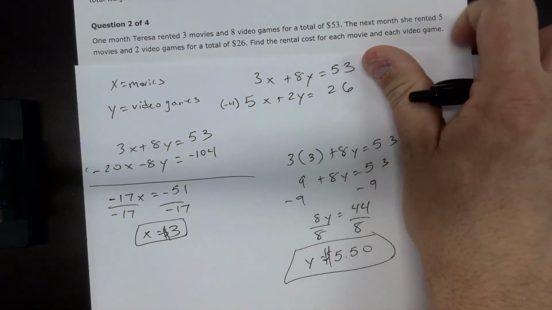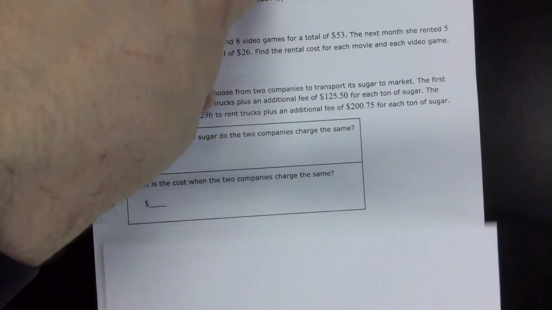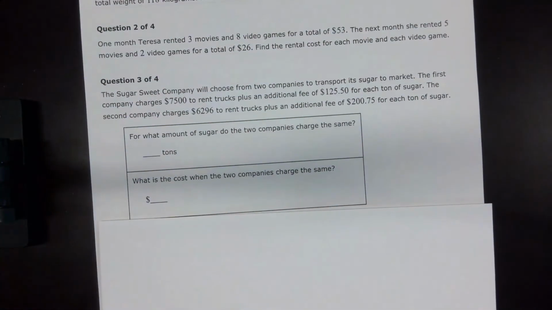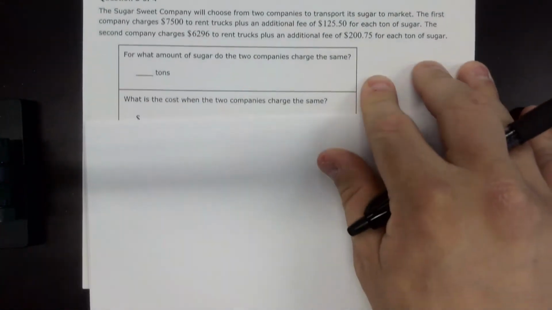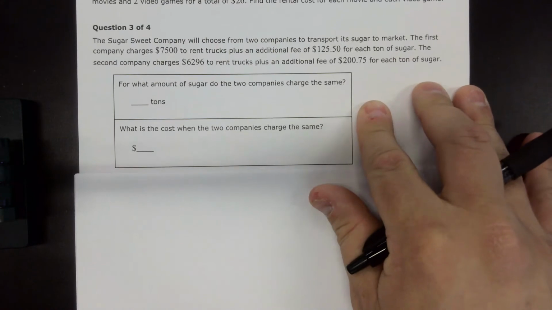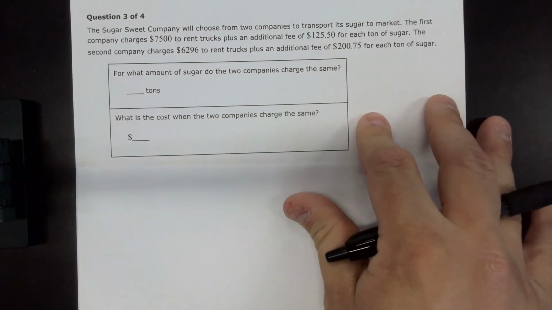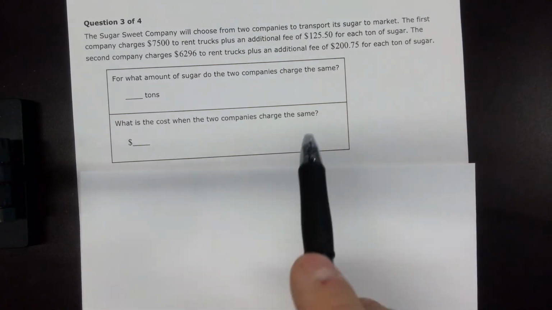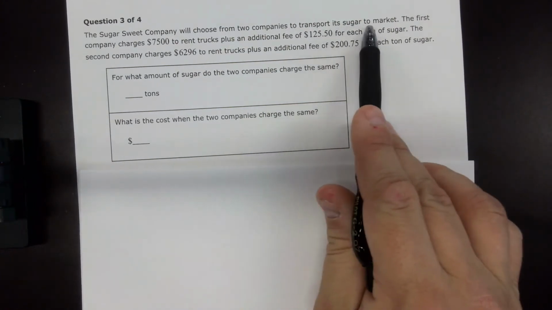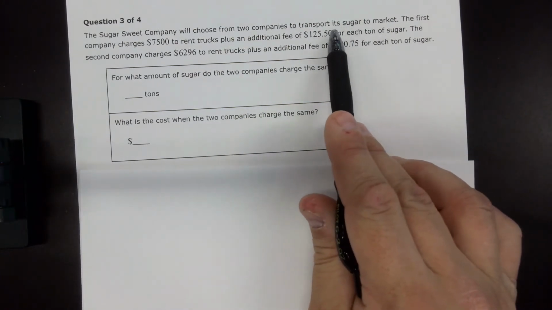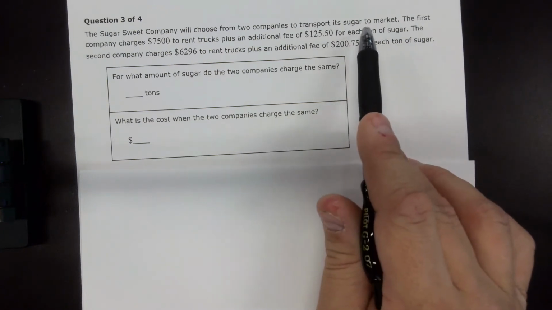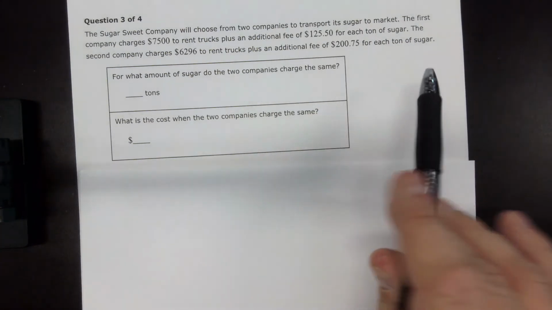Okay, we've got to go on to the next type of problem. So that's the first type. The next type normally talks about two different companies. But as you notice here, it has one thing, like sugar, or bolts or something. It'll have one thing, not two.